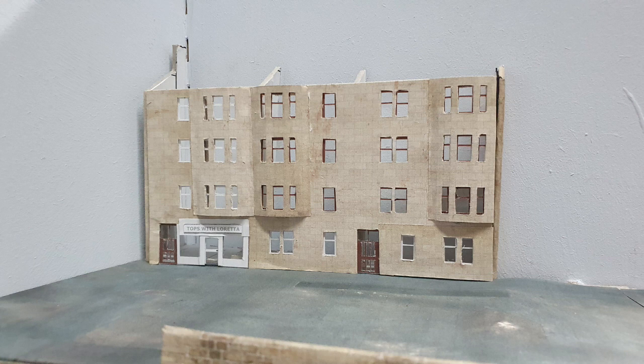And with all the windows done, I effectively used the exact same technique for the doors of the hairdressers, and then glued it all in place using a little bit of PVA glue.